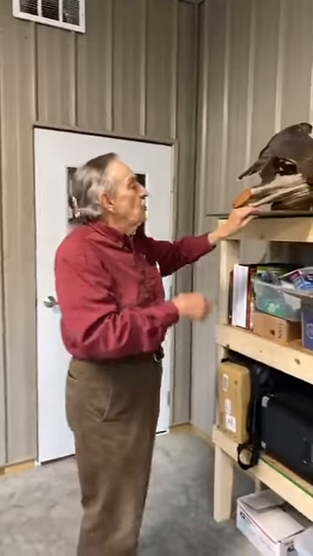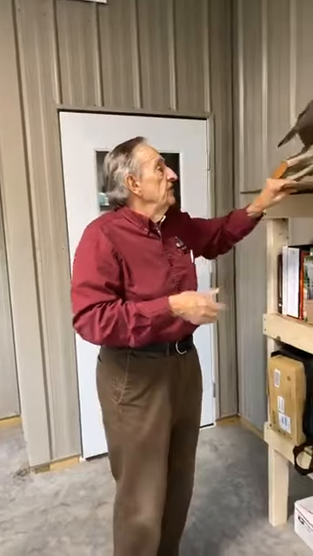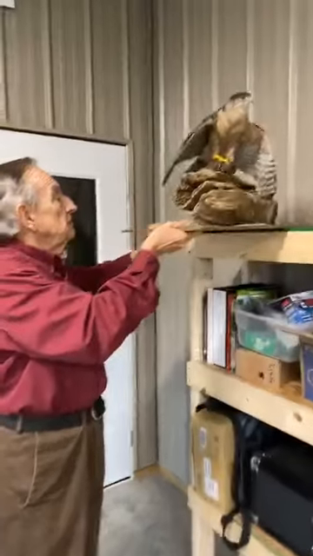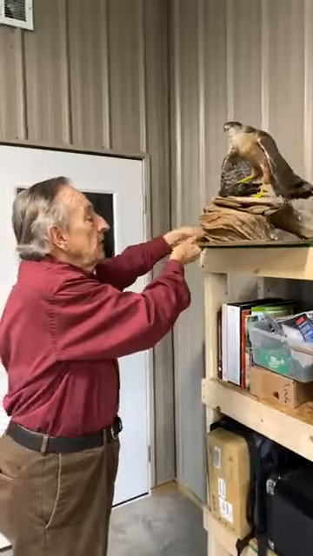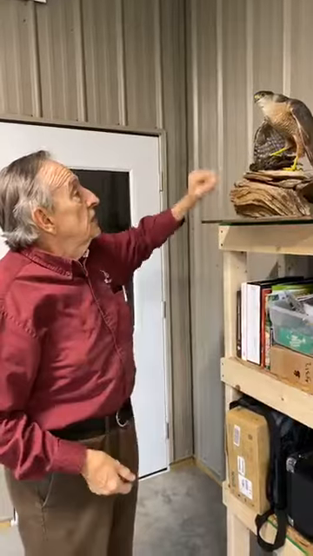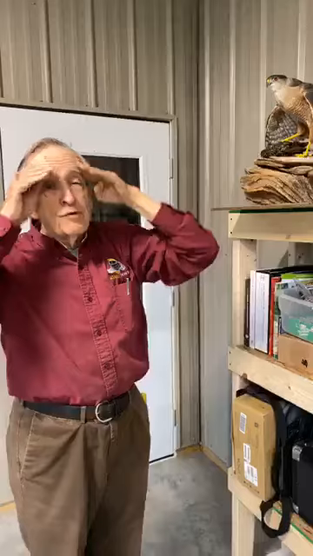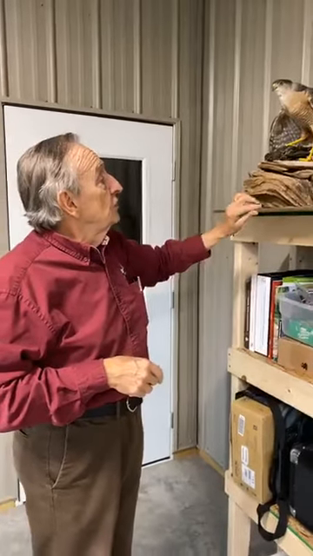Now the other bird that comes through occasionally, you don't see them too often around here, is the goshawk, and that's a bigger version of the Cooper's hawk. If you get up nice and close to them, you can actually see that there's a big eye line over the top, over the brow ridge, and it really makes it look very menacing.